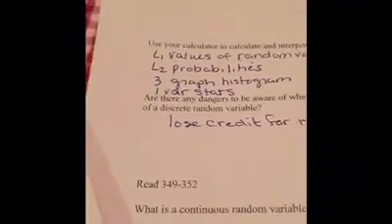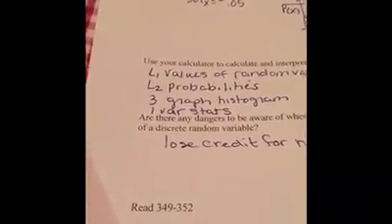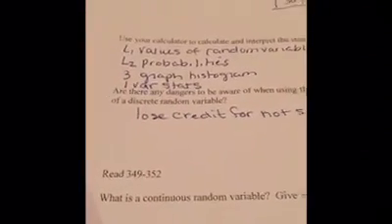So you might want to know the time it takes to run a 100-meter hurdle versus the number of hurdles that you might have had to jump, or the probability of any event happening as an area under a curve, which we're about to get to. So those are some examples of a continuous random variable.